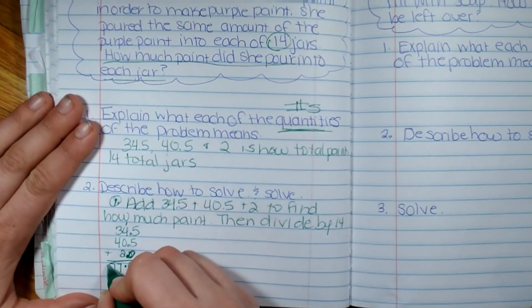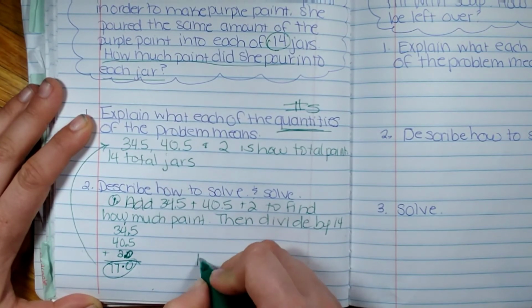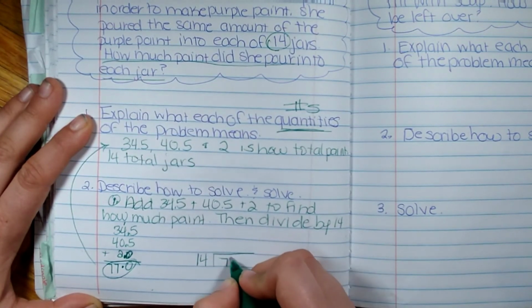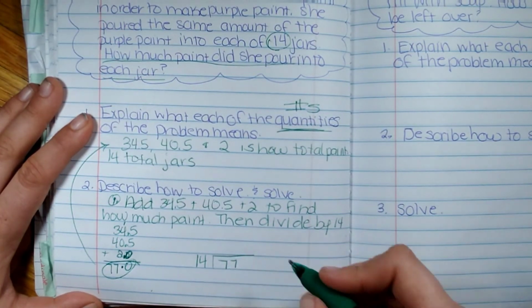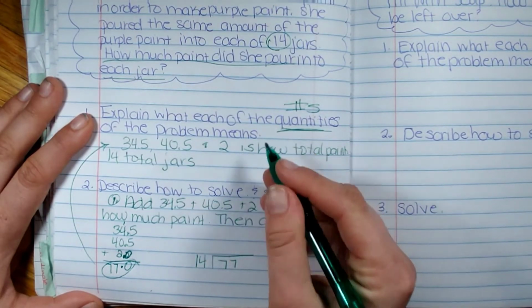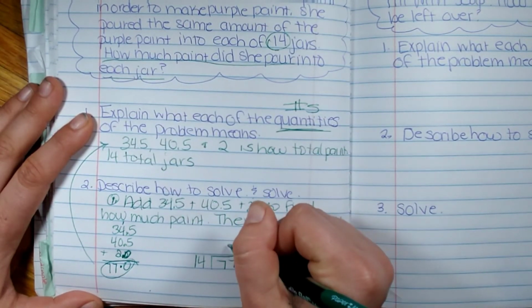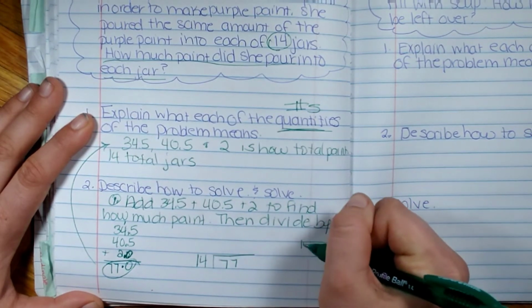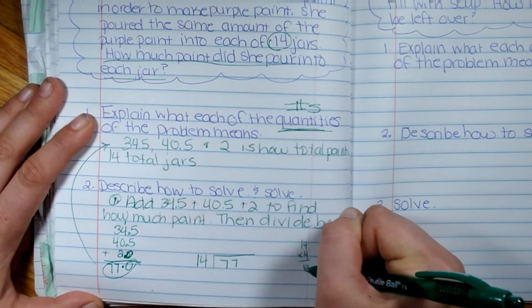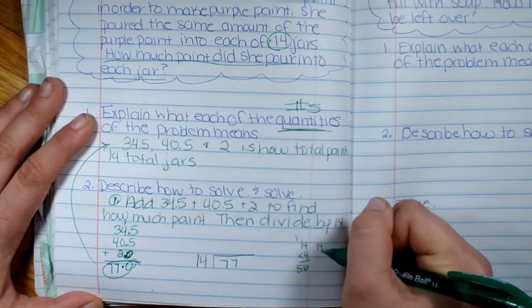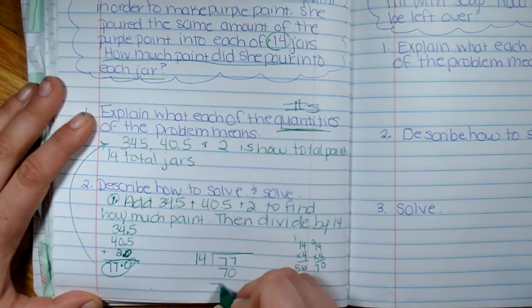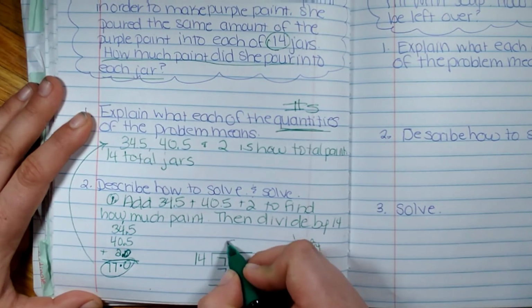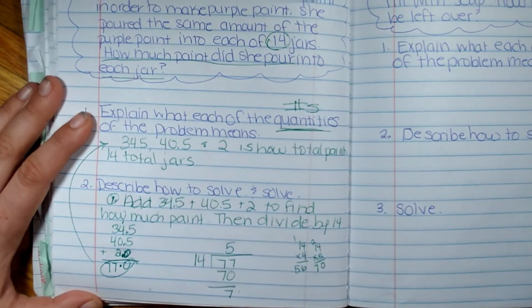Now that I have this done, I want to divide it by 14, because I have 77 ounces. 14 does not go into 7, but it goes into, let's see, let's do 4. Oh, not quite. 5? We have 20. Okay, so that's 7. If I have 7 ounces left, that would be half a jar, right?